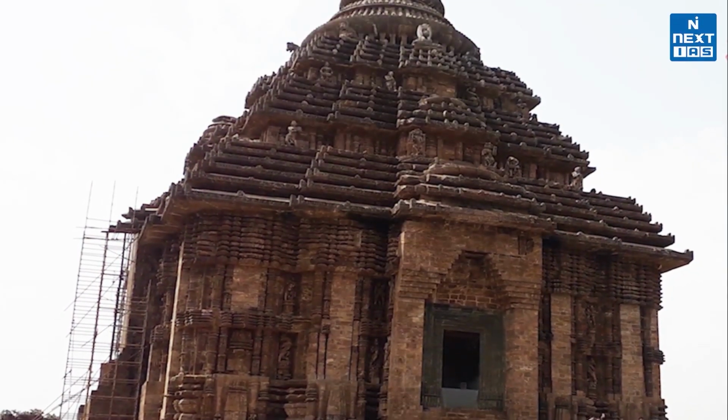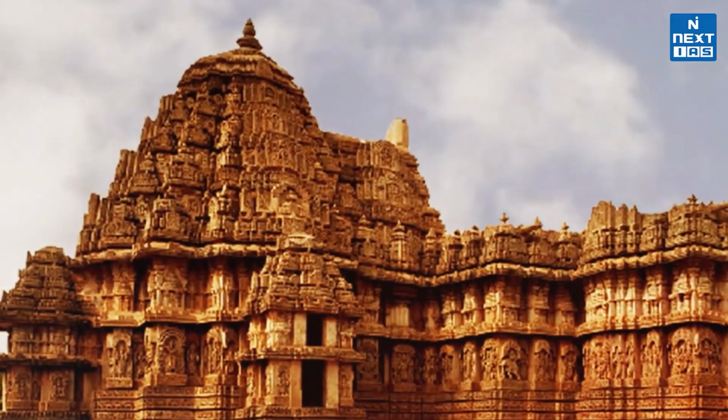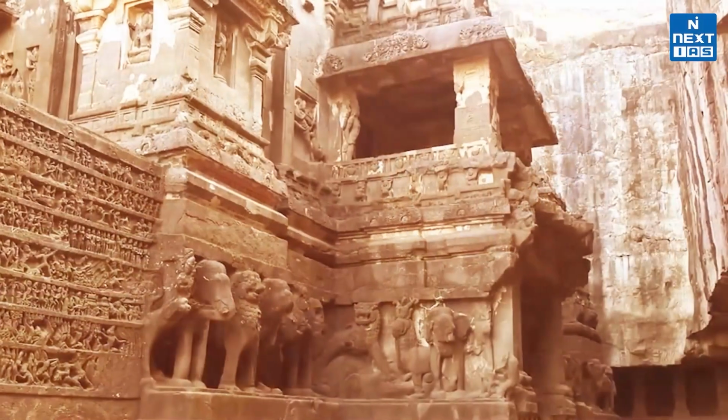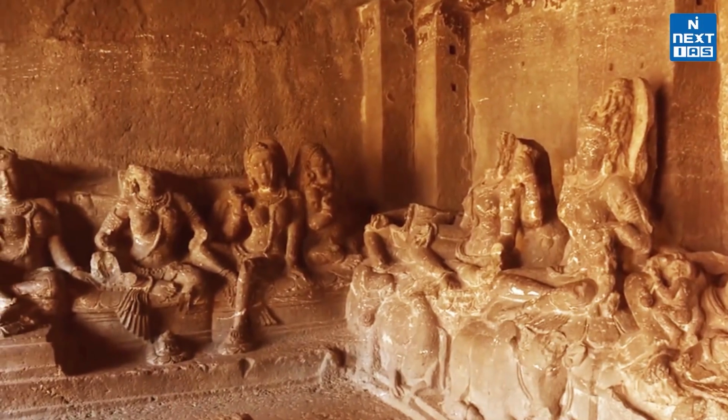Our journey through Indian temple architecture continues. We have explored so much today, but there is still more to discover. Stay tuned for part 2.